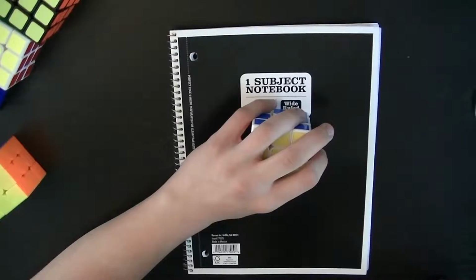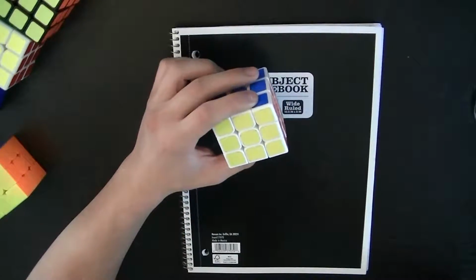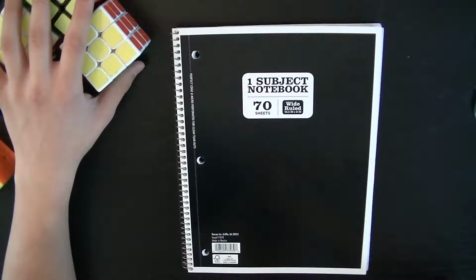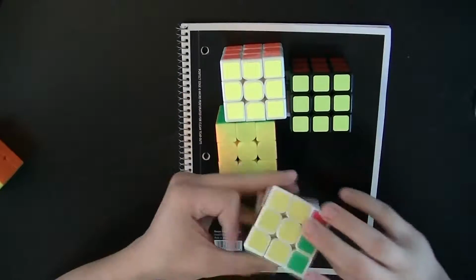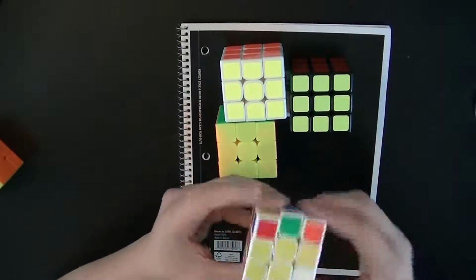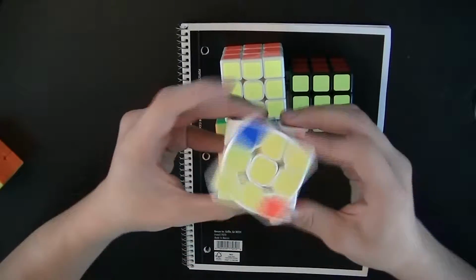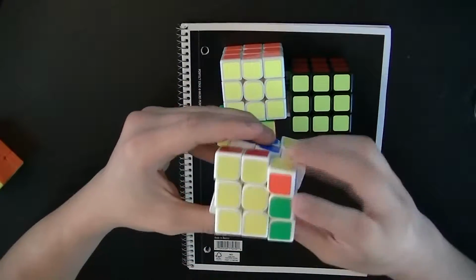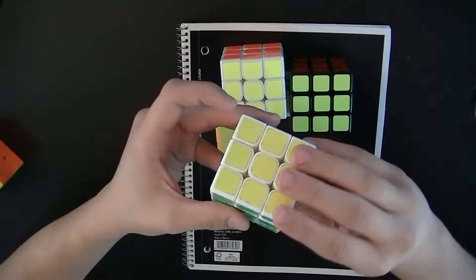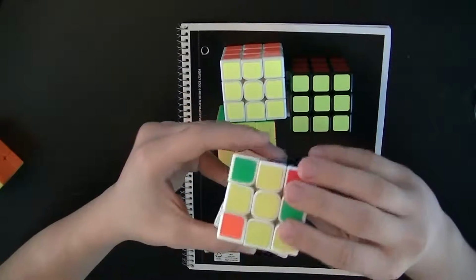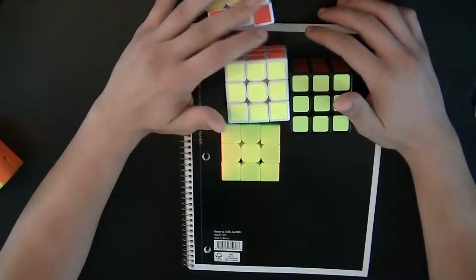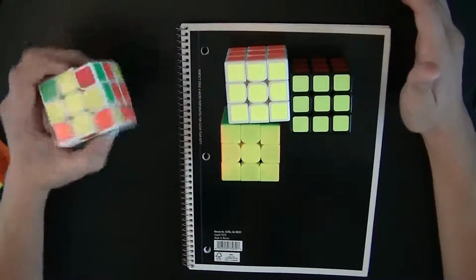Oh my gosh. I almost did that last one wrong. Holy. Oh my goodness gracious. I did a sexy move, which is a very common trigger. I was doing this. I did that. But really I was supposed to do this. And oh my gosh, that was scary.